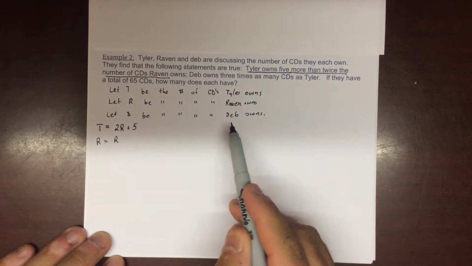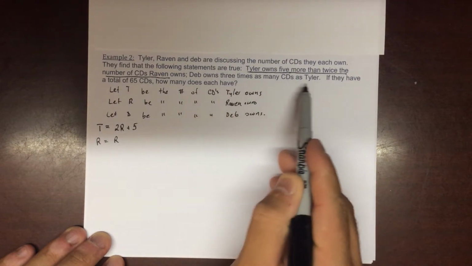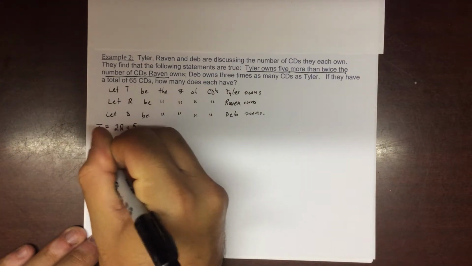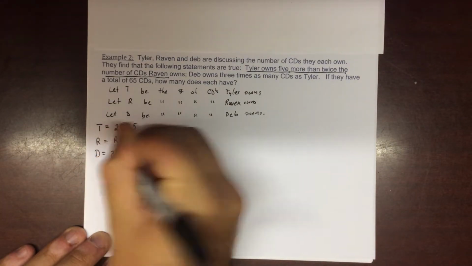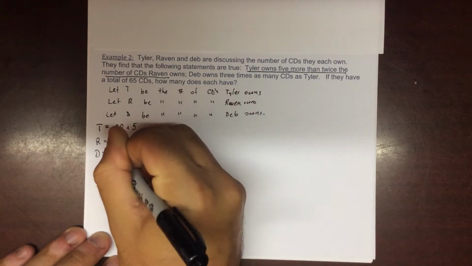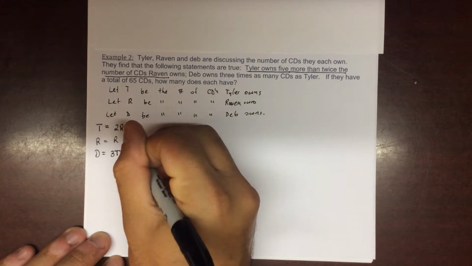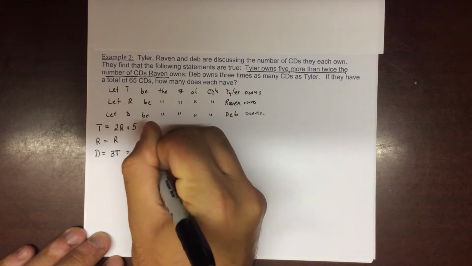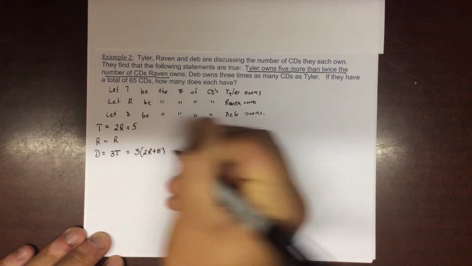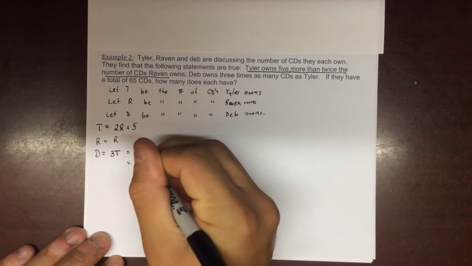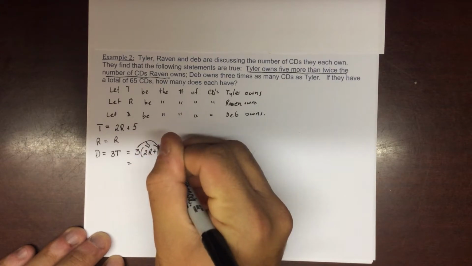And what did they tell us about Deb? Well, Deb owns 3 times as many CDs as Tyler. So let's say Deb is equal to 3 times T, but I know that T is actually 2R plus 5. So if I did 3 times 2R plus 5, and we know here 3 times this bracket, I can distribute that 3.